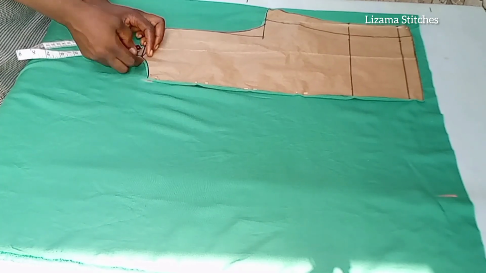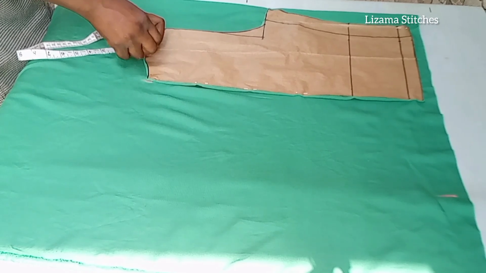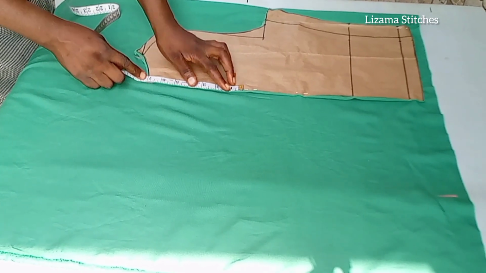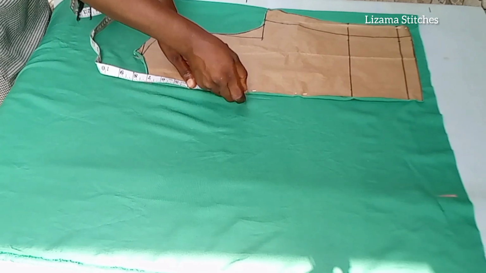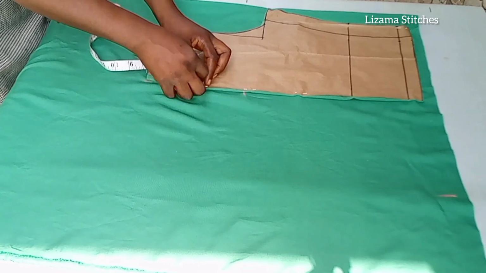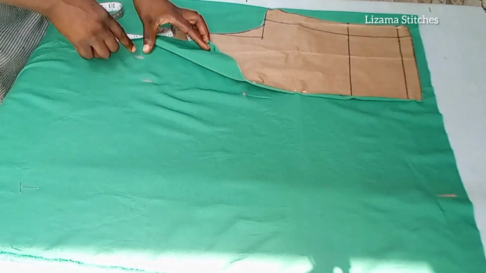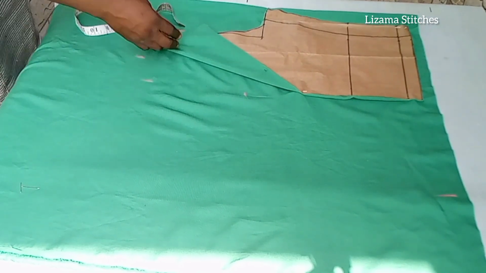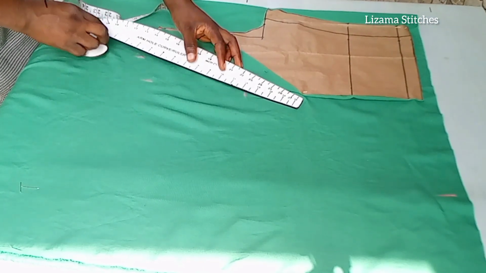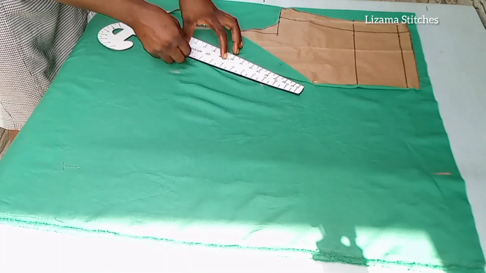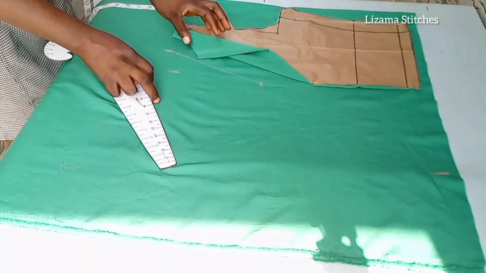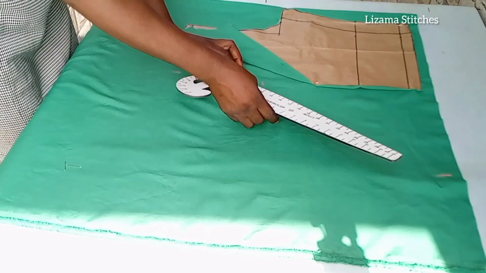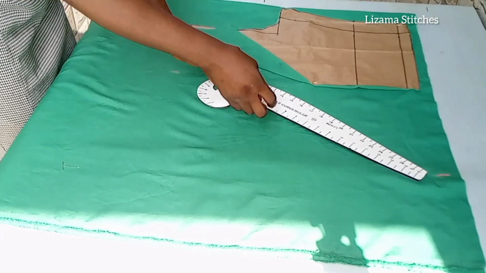Now I'm marking my front neck width, which is 3 inches, and the front neck depth, I'm going to use 7 inches for my front neck depth. So I'll remove this part and I'm going to connect this point to this point. Now my front neckline is going to be a V neckline. So I'll connect this point to this point, and I'll connect this point to this 10 inches mark, just like this.